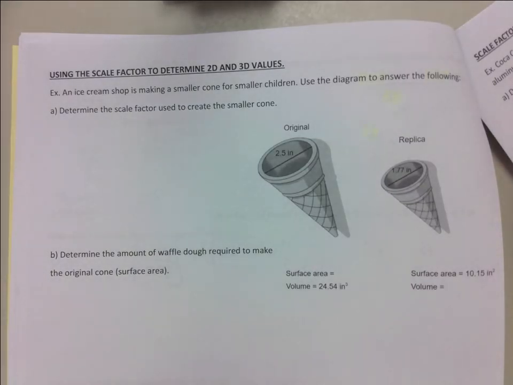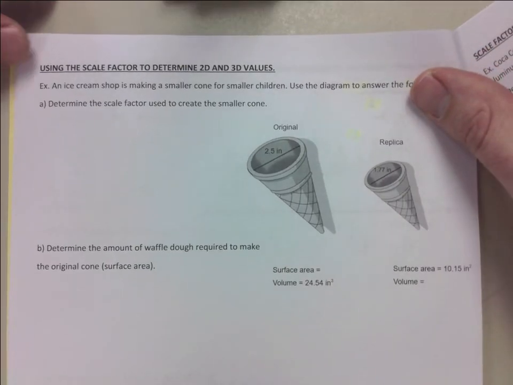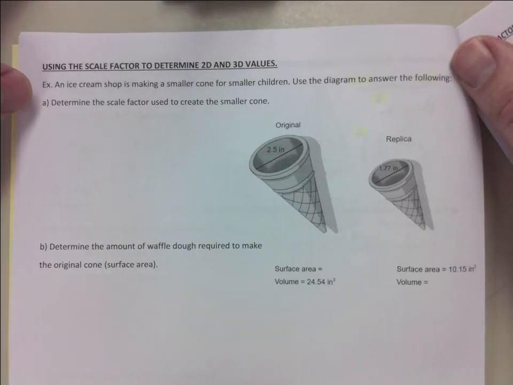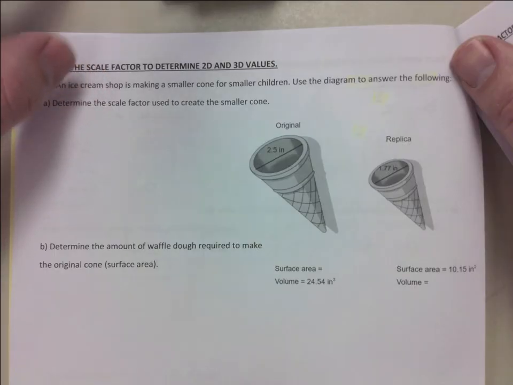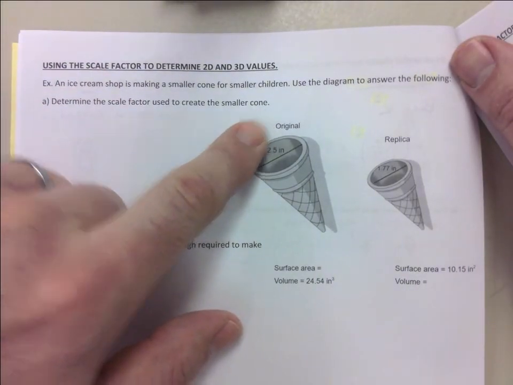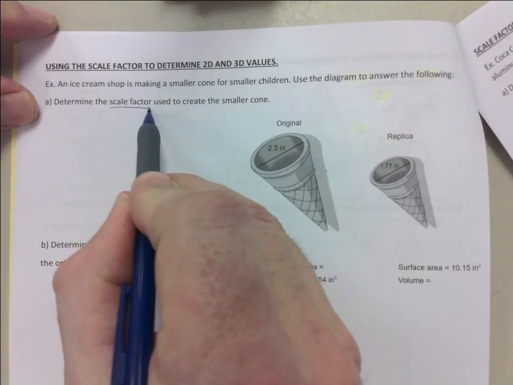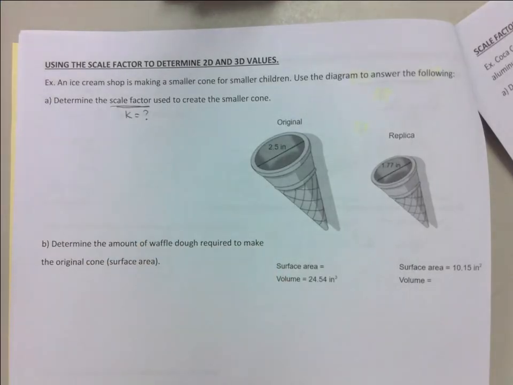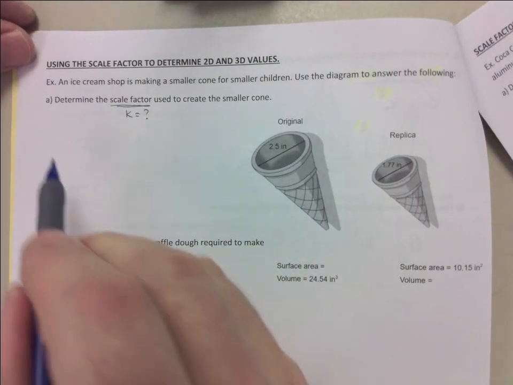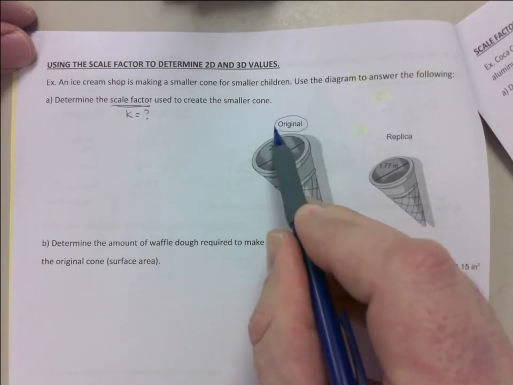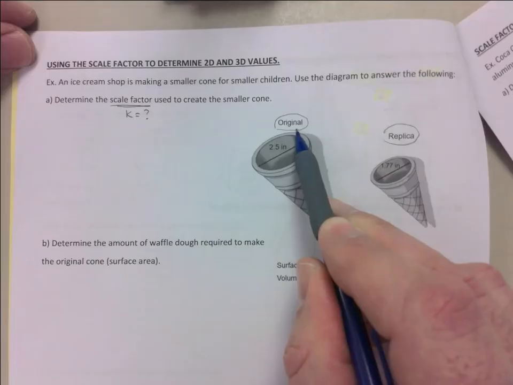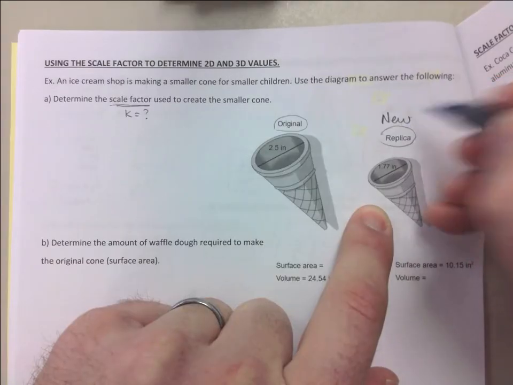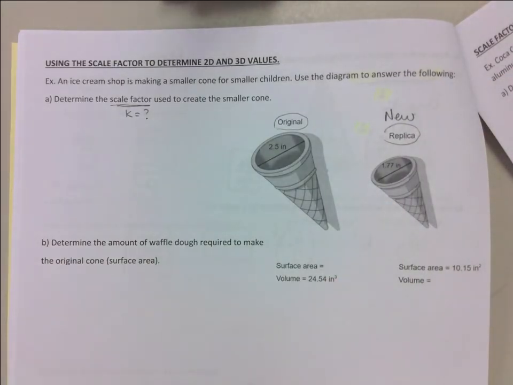An ice cream shop is making a smaller cone for smaller children. Use the diagram to answer the following. Determine the scale factor used to create the smaller cone. We want the scale factor. They're asking us, what is the scale factor? What is K on its own? Okay? What are we using here terminology-wise? Original, and they're making a replica, so this will be new. Okay? So original, new.